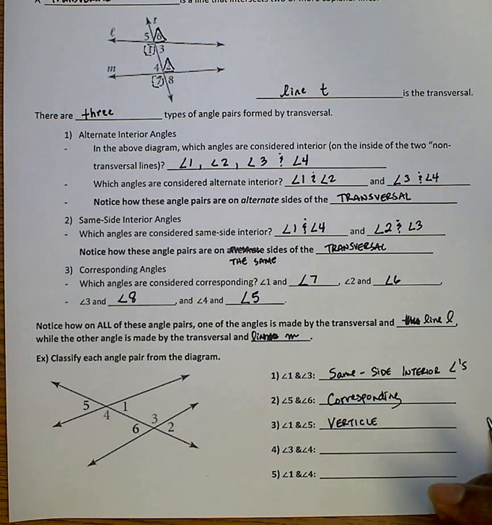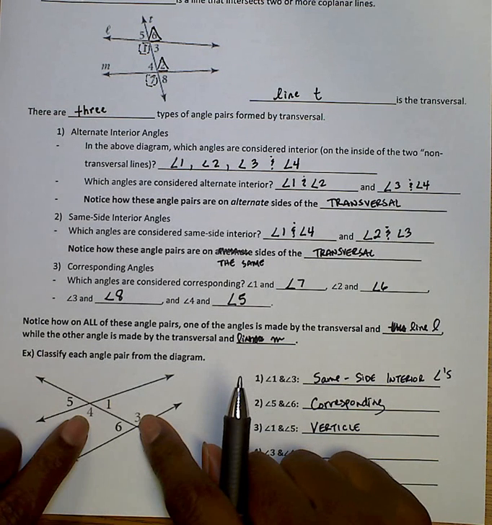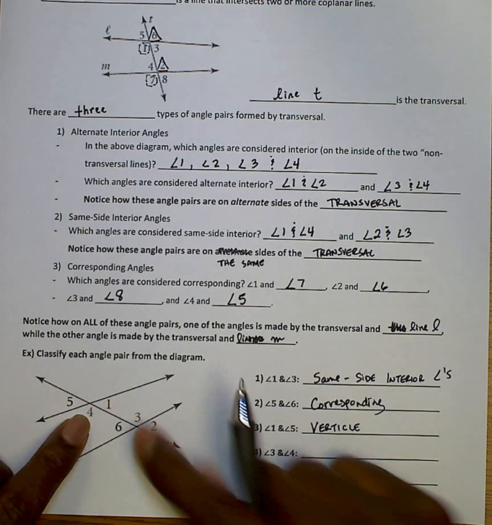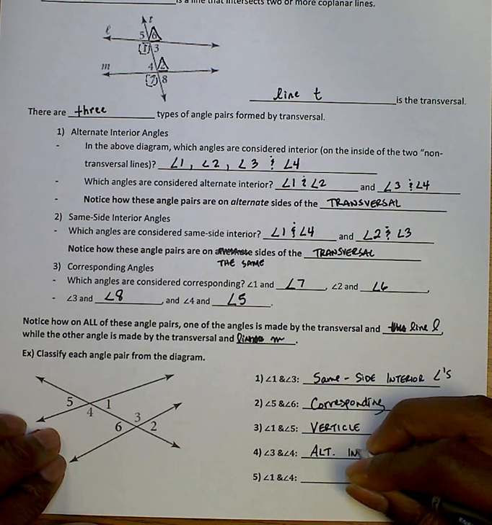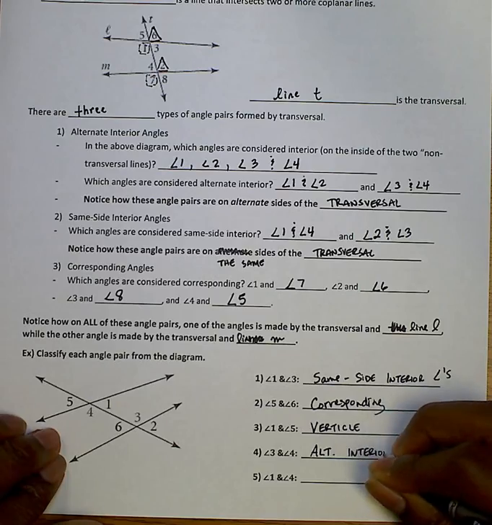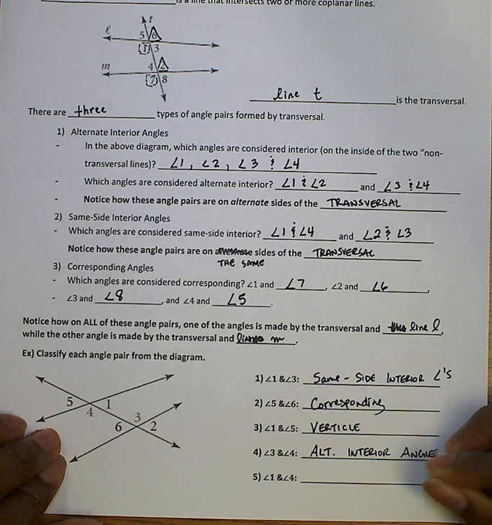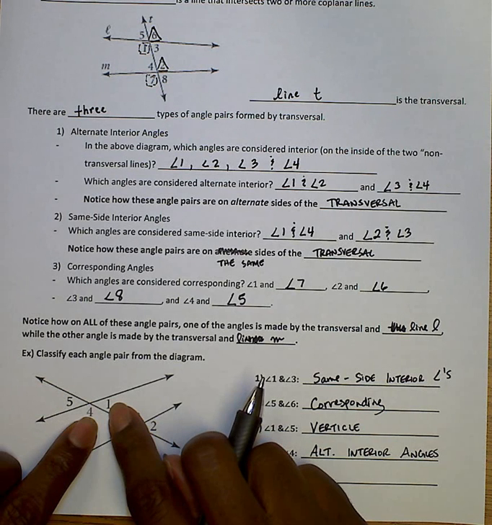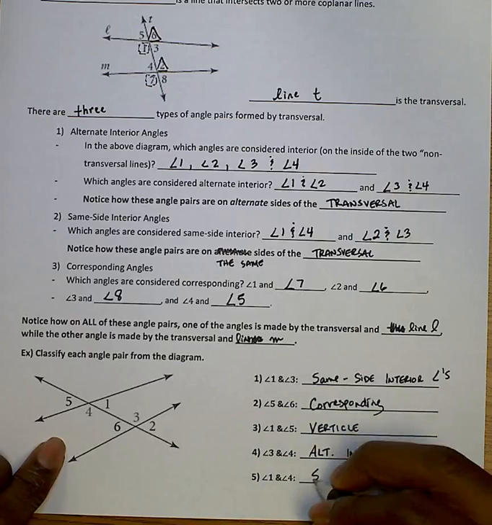Angle 3 and angle 4, okay, again, transversal, two lines. They are on different sides inside the two lines. They are alternate interior angles. And then angle 1 and angle 4, well, together they just make up a straight line. They are supplementary.